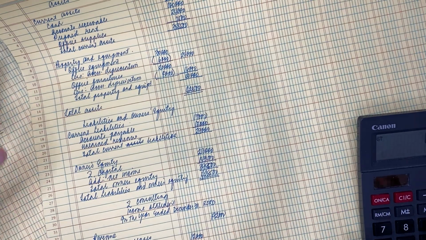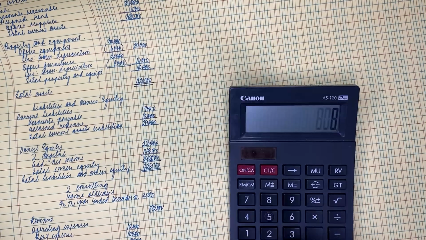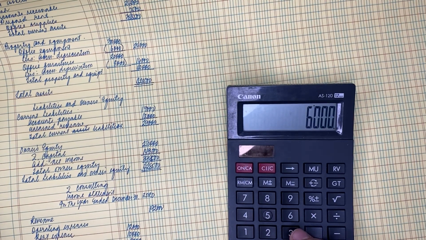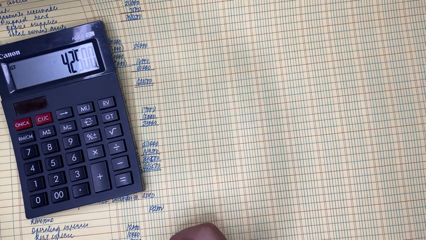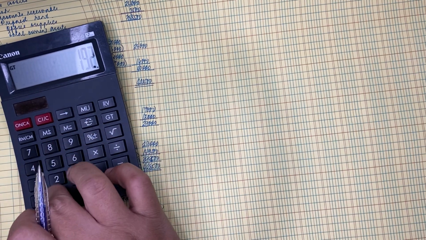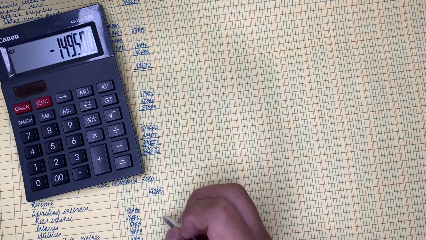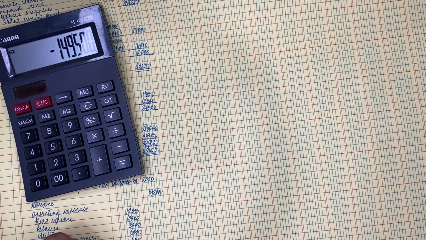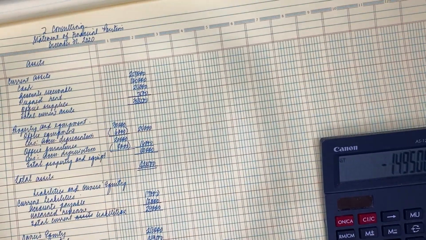Okay, so we're done. So how much is that? That's 12 plus 10 plus 8 plus 6 plus 4 plus 2.5. That's 42,500. So therefore, the difference from 192 is 149,500. Revenue being higher than expenses, so therefore this is your net income. Okay, so there you have it. You have the balance sheet and the income statement.